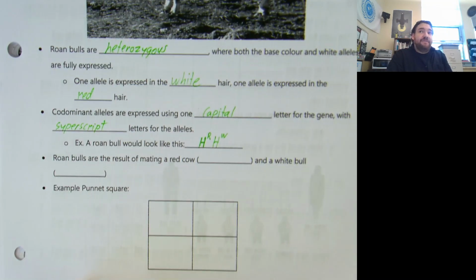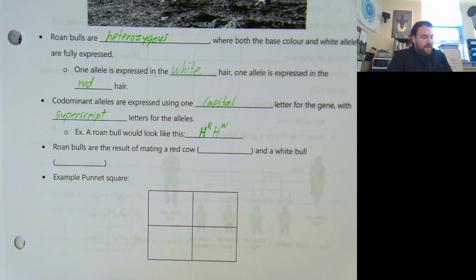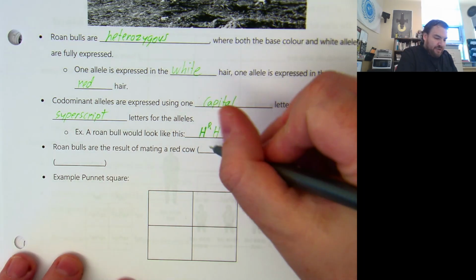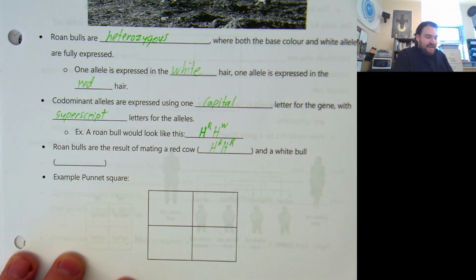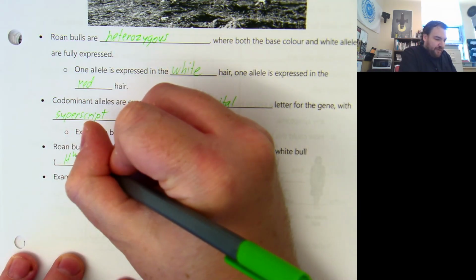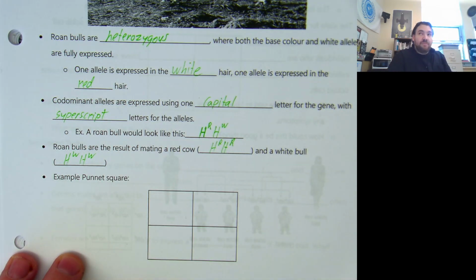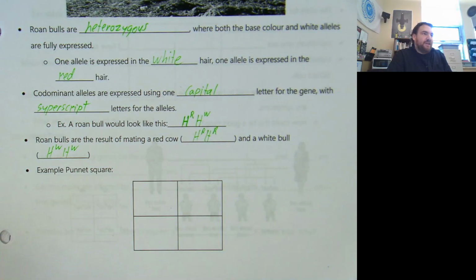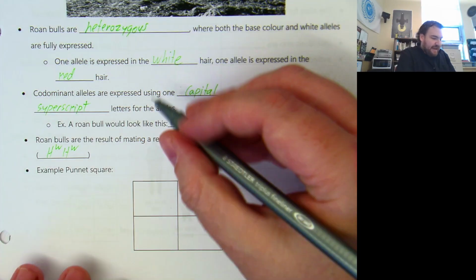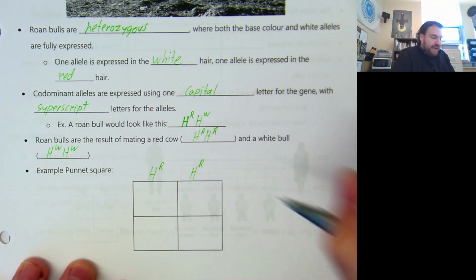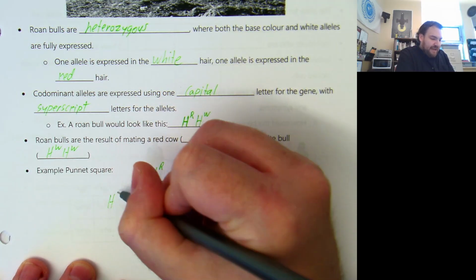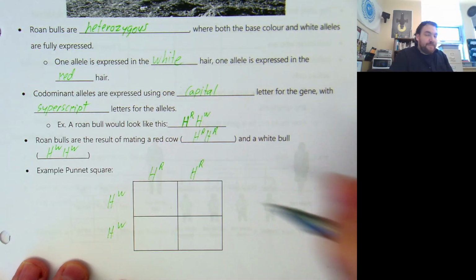You get a roan bull by mating a red cow, which would be H^R H^R, and a white bull, H^W H^W. Presumably it could go the other way too. You could get a white cow and a red bull. I don't know, presumably that's fine. And so you'd get something that looks like this. The Punnett square would be H^R across the top, and on the left it would be H^W.